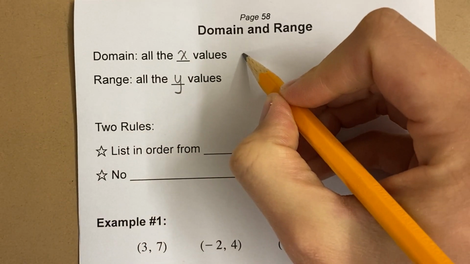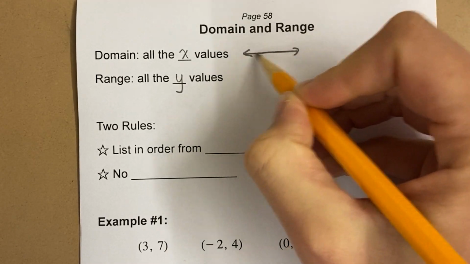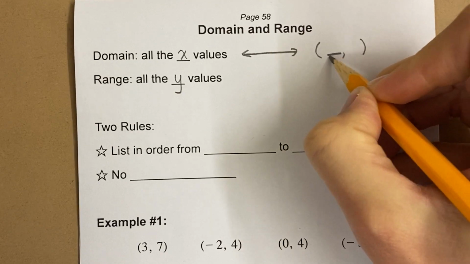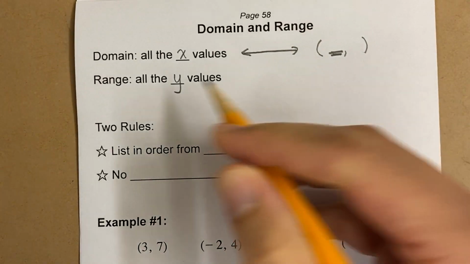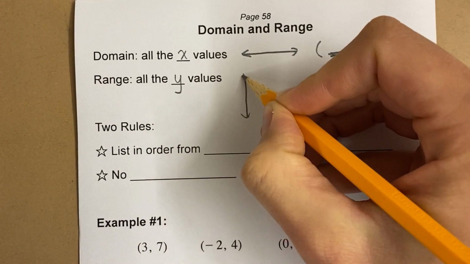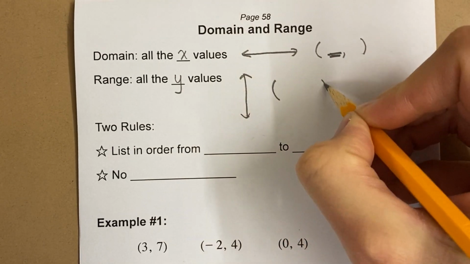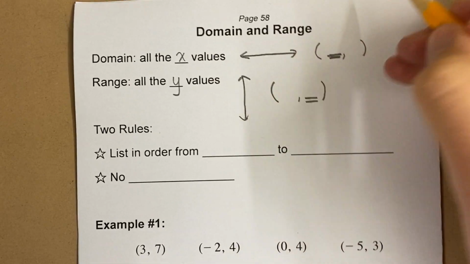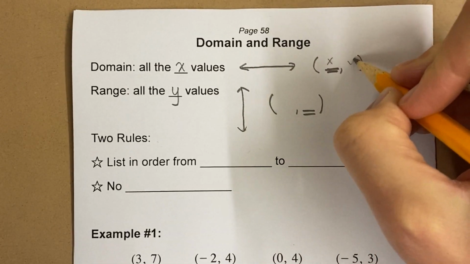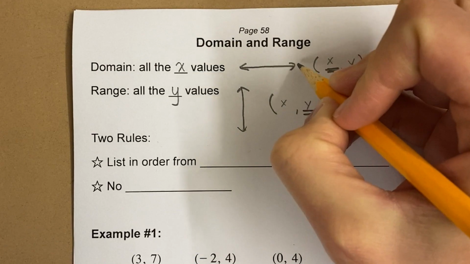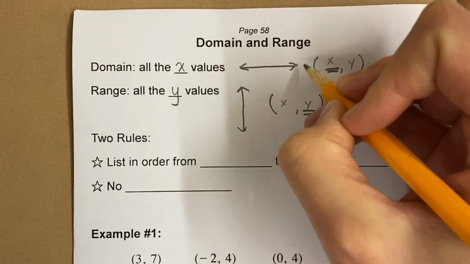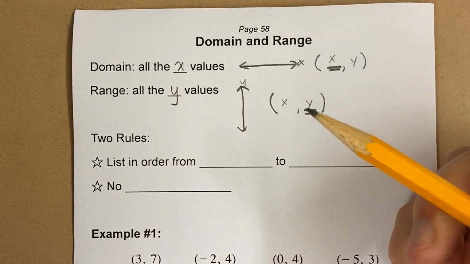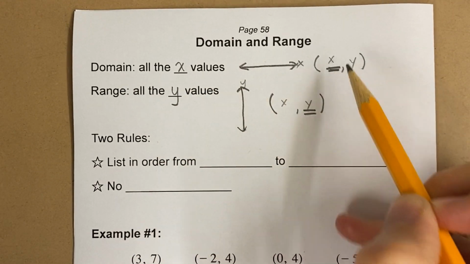So remember, the x values are always found along the x-axis, right? And in a coordinate point like this, they're always found right here. Y values on a graph are found along the y-axis, and in a coordinate point, they're found in this second spot. It's always x, comma y. This is the x-axis. Oops, that's an x. This is the y-axis. So when we're talking about the x values and the y values, where do we find these things? Well, we can find them on a graph, we can find them in a point.